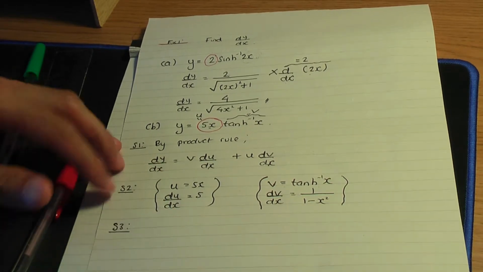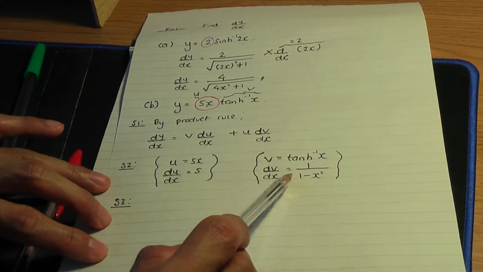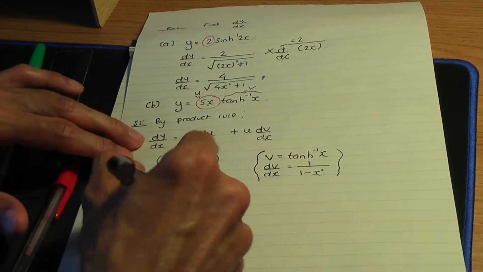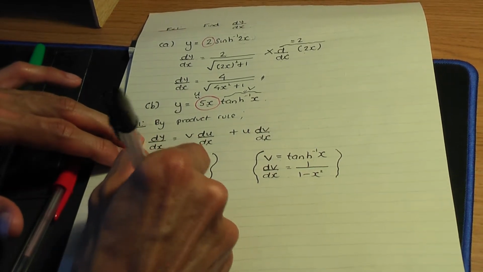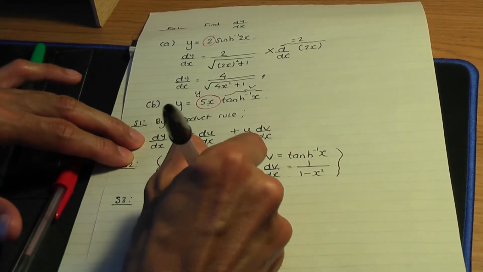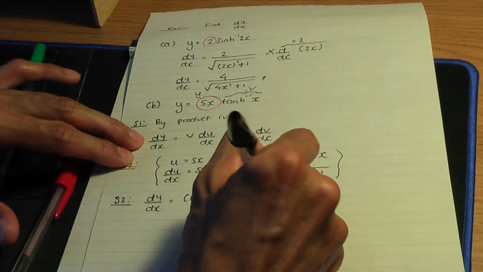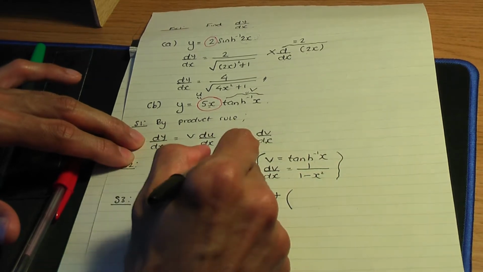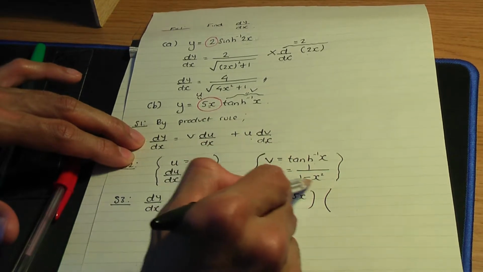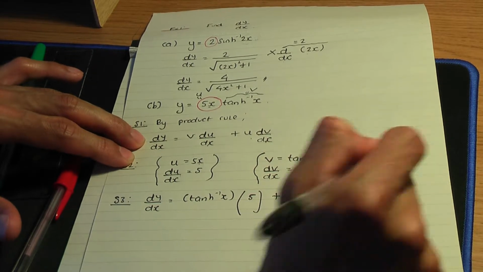Okay, so that takes us to step number 3, and step number 3 is replacing these results from the side calculations into the formula. So dy over dx will be v, the inverse hyperbolic tan x, times du over dx being 5, plus u, which is 5x, times dv over dx, which is 1 over 1 minus x squared.